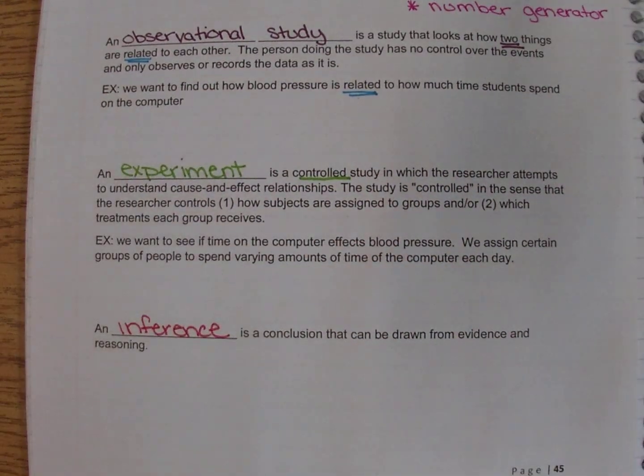Okay, an inference is a conclusion that we are going to draw from the evidence that we are being presented with our data. So it's a conclusion that can be drawn from evidence and reasoning. So not what our gut tells us, not what we just think is the best, but we're doing it from the evidence that we are provided with through the study.